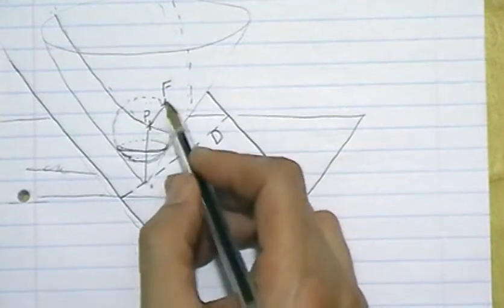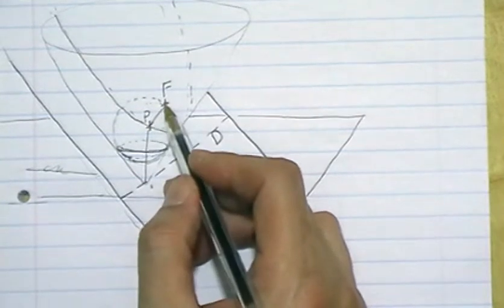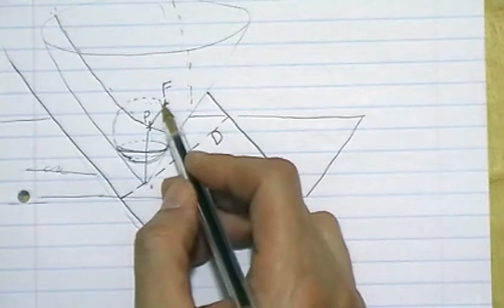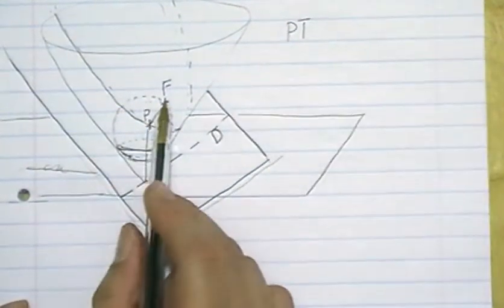So since PF is a line on that plane, it would also touch the sphere. So PF is a tangent to the sphere.